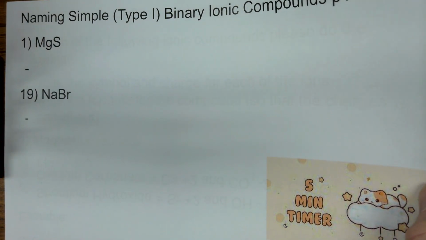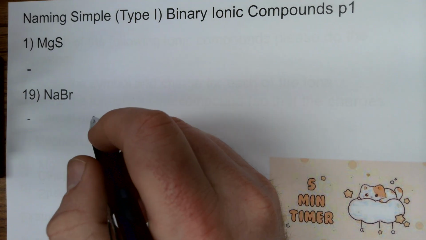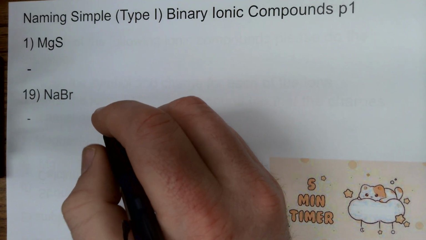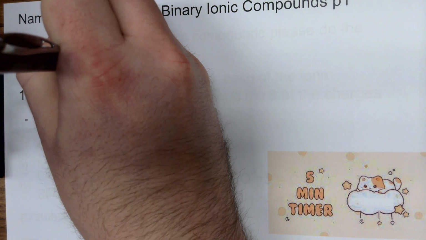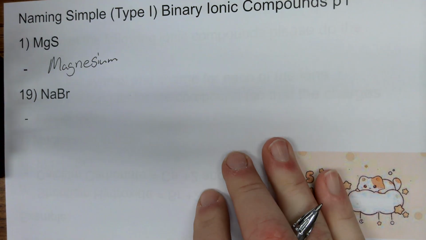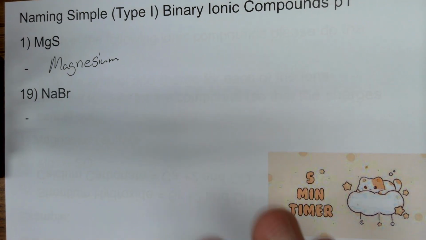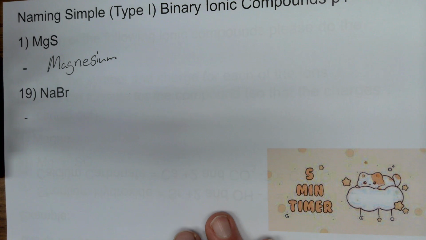If we looked at number 1 together, number 1 is MgS. What does the Mg stand for? Magnesium. What's the S stand for?